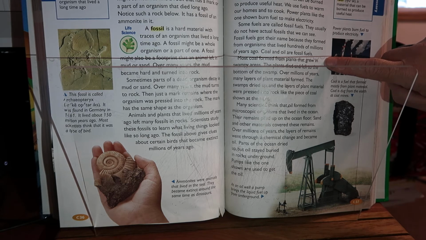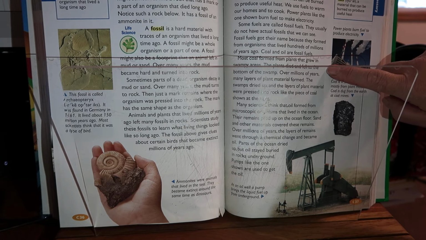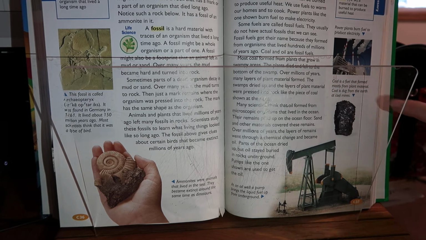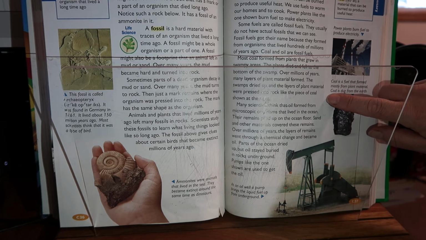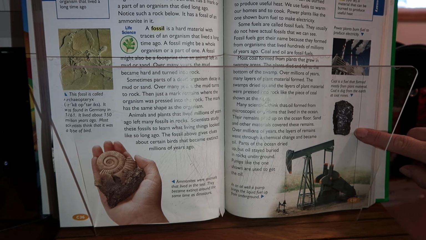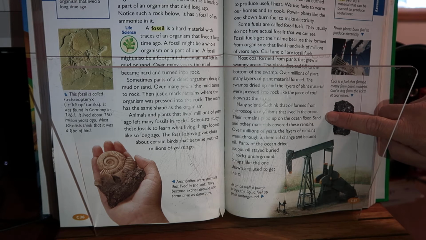Coal and oil are fossil fuels. Most coal formed from plants that grew in swampy areas. The plants died and fell to the bottom of the swamp. Over many years, many layers of plant material formed. The swamps dried up and the layers of plant material were pressed into rock, like the piece of coal shown at the right. Many scientists think that oil formed from microscopic organisms that lived in the ocean.